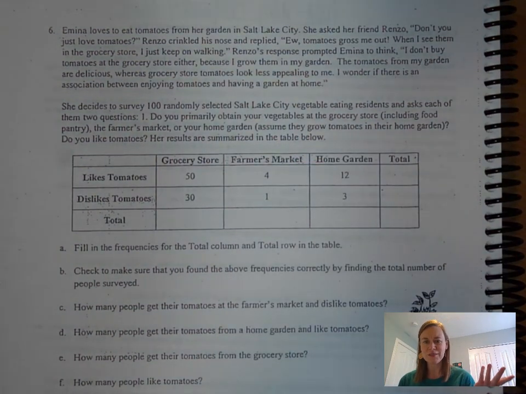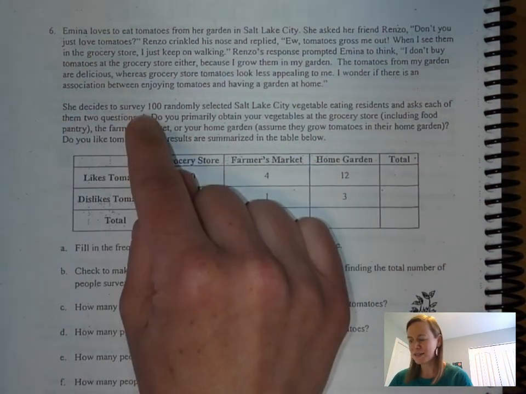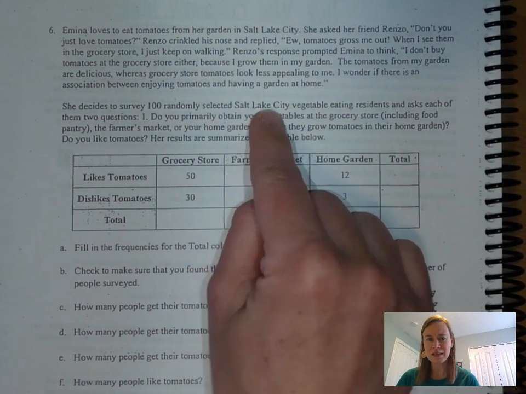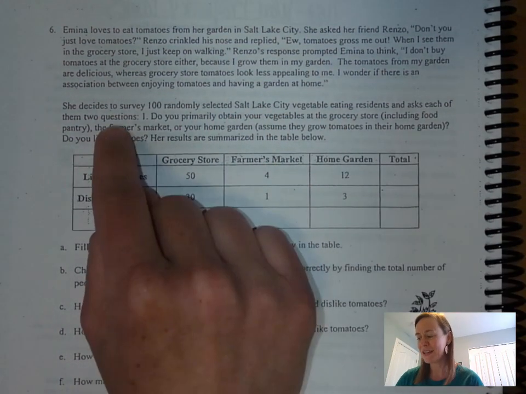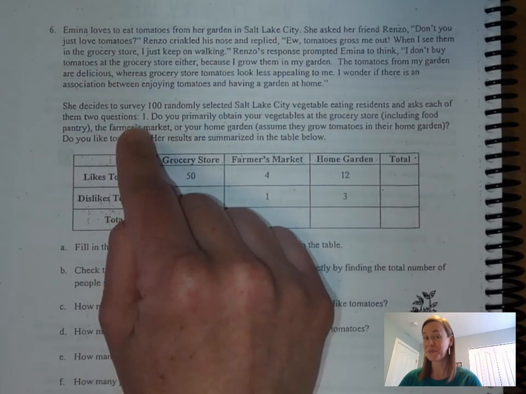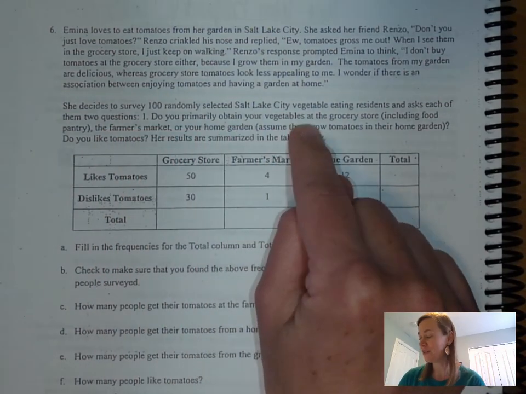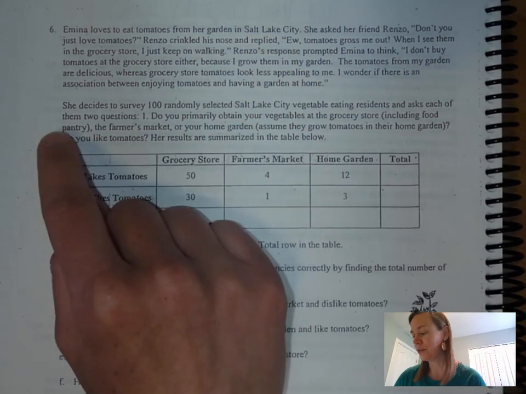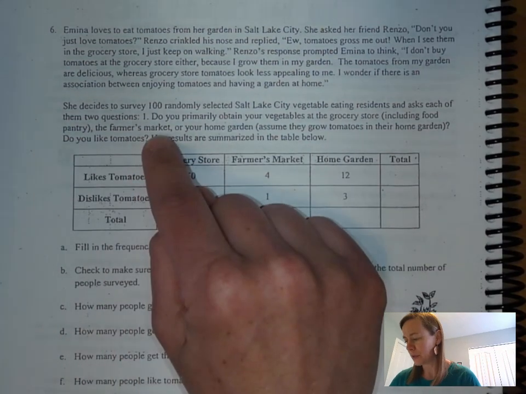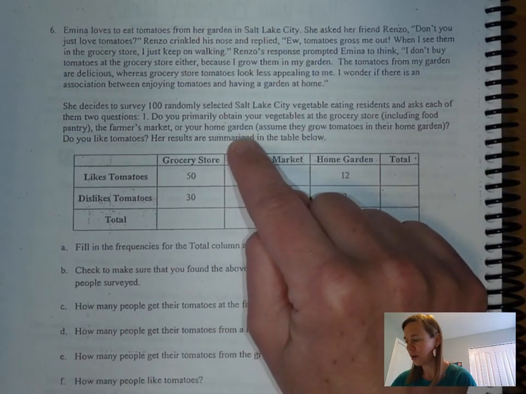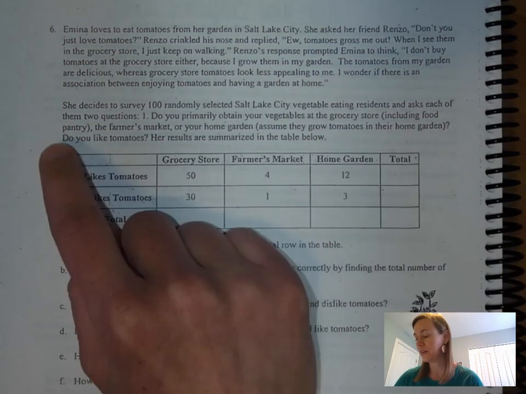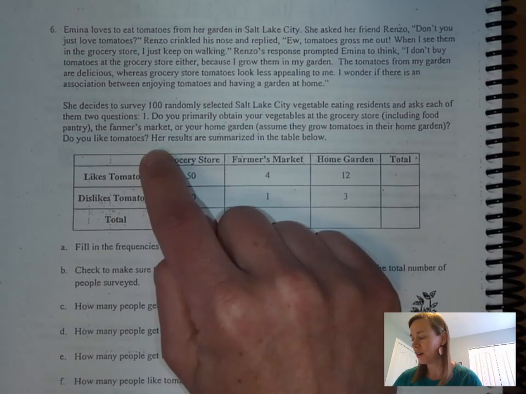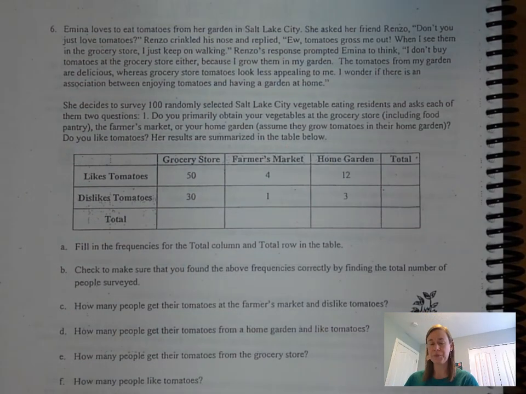So what does she do? Let's see what she does next. She decides to survey 100 randomly selected Salt Lake City vegetable eating residents, and she asks each of them two questions. Number one, do you primarily obtain your vegetables at the grocery store, including food pantry, the farmer's market, or from your home garden? Assume they grow tomatoes in their home garden. Number two, do you like tomatoes? Her results are summarized in the table below.